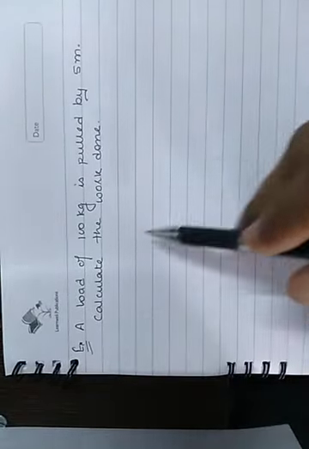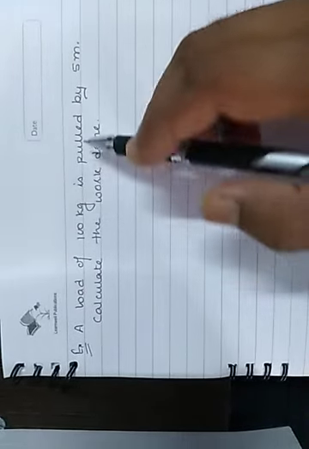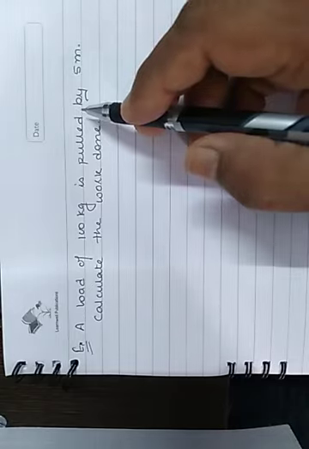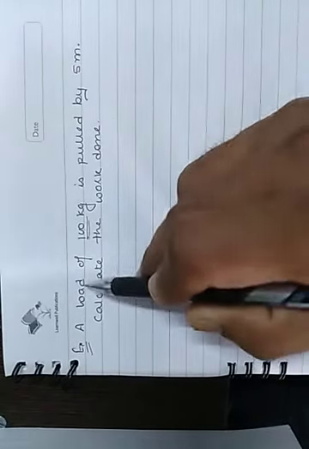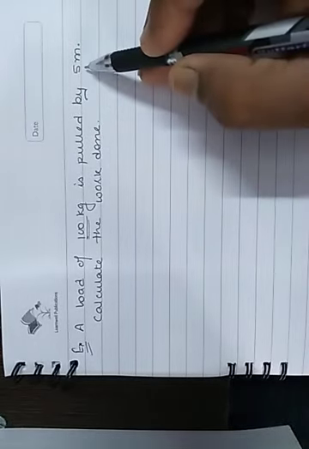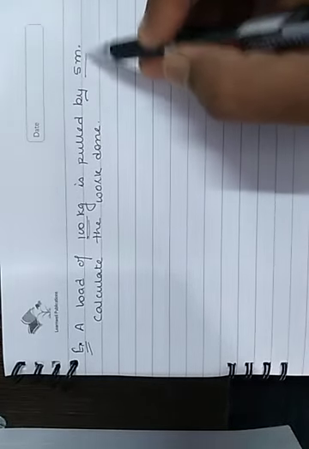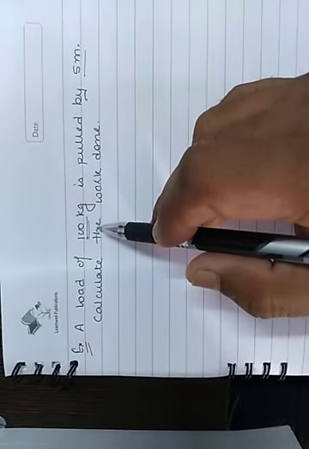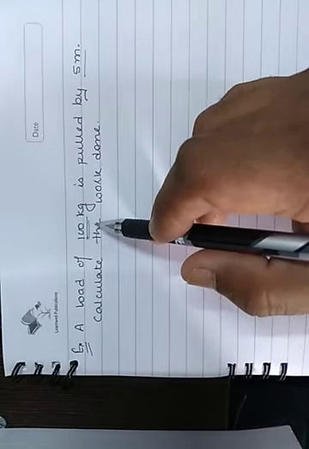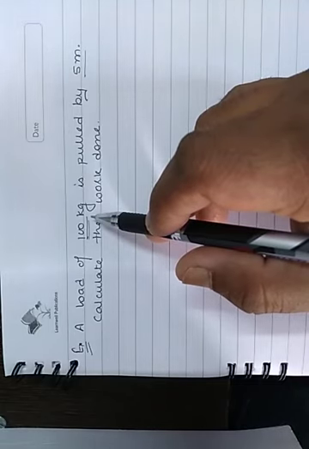This is an example. A load of 100 kg is pulled by 5 meter. So this is the mass of the load, and it is pulled by a distance or displacement of 5 meter, then we have to calculate the work done.